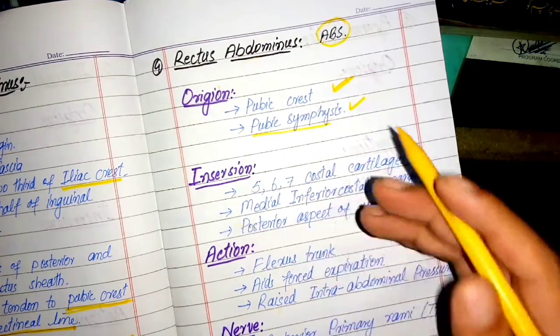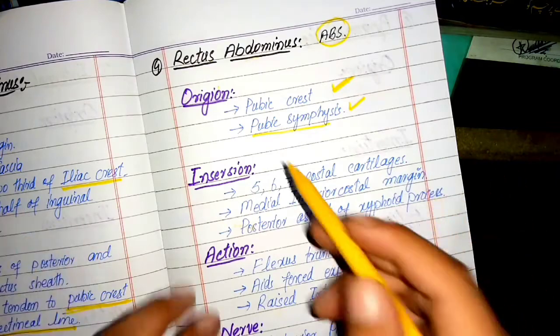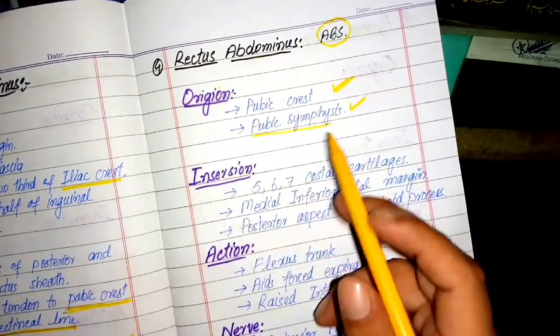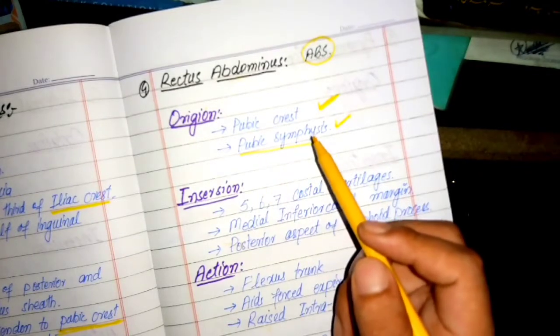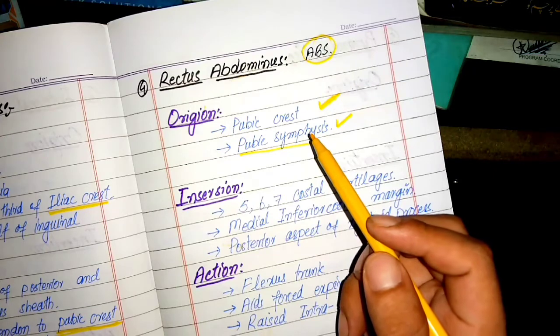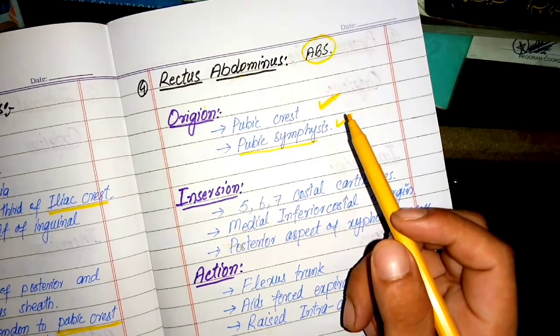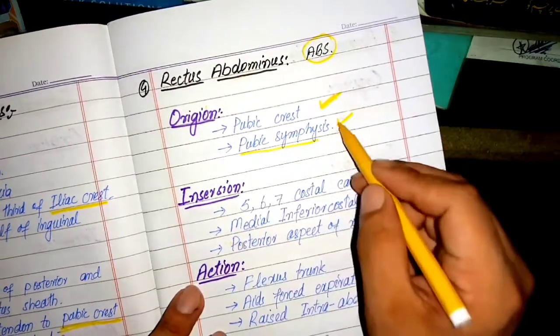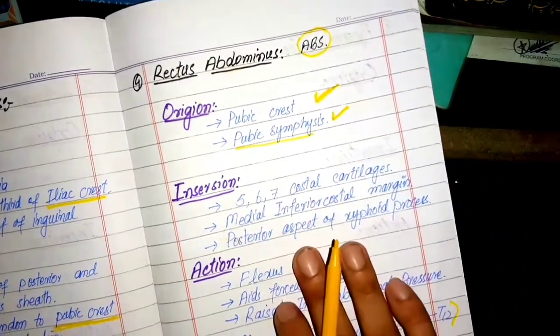So the pubic crest is also part of the hip region, and it is an attachment point for the rectus abdominis muscle. And the pubic symphysis is a secondary cartilaginous joint located between the right and left pubic bone, right? So these two structures are the attachment points for the rectus abdominis muscle.